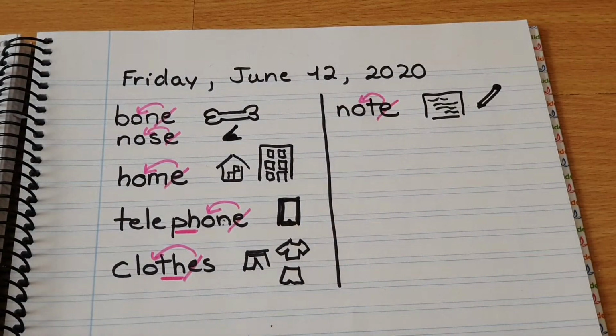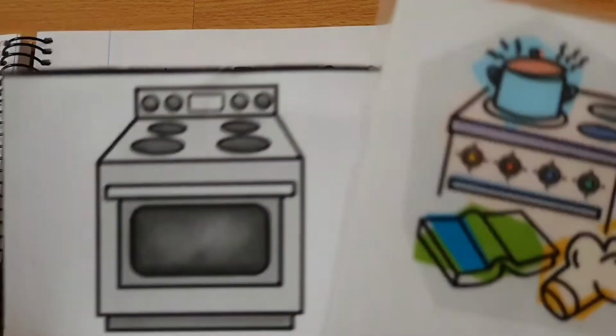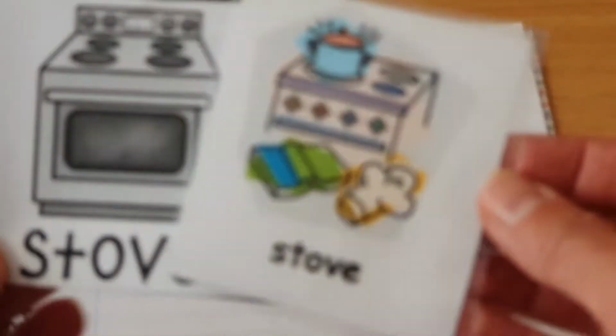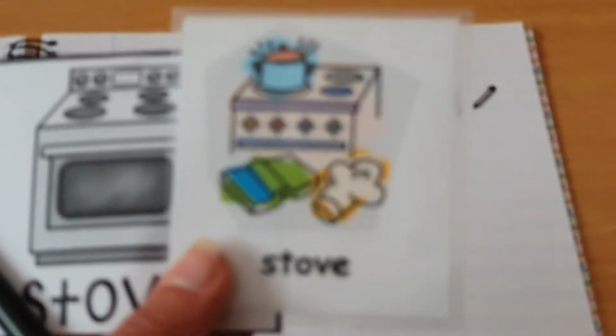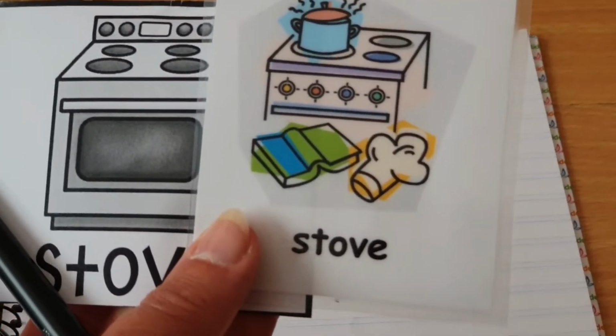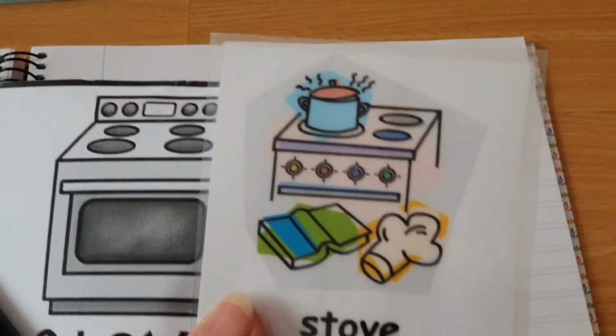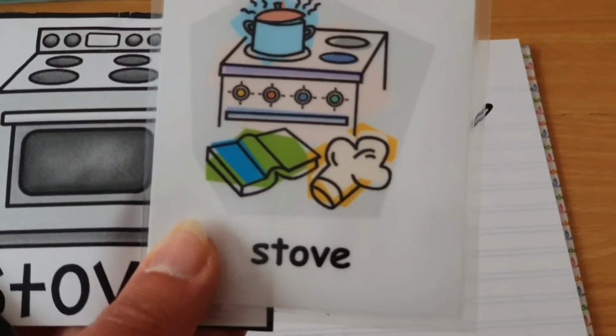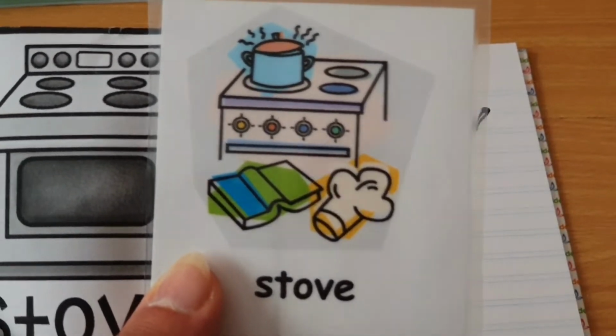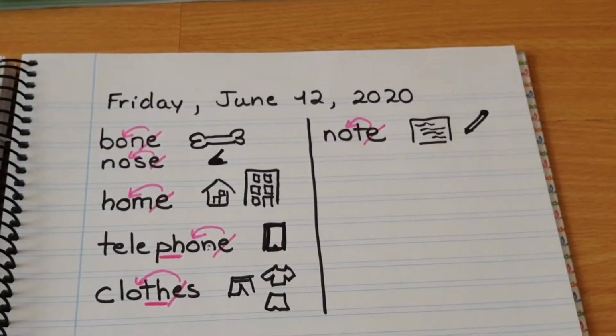Very good. Now, in my kitchen, I have a stove. You have a stove in your house too. This is important. You cook on the stove, right? You can make soup, paella, lots of different very yummy things to eat on the stove.